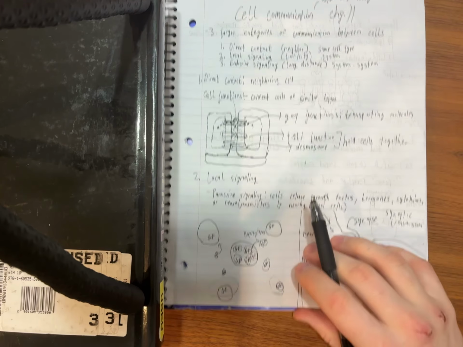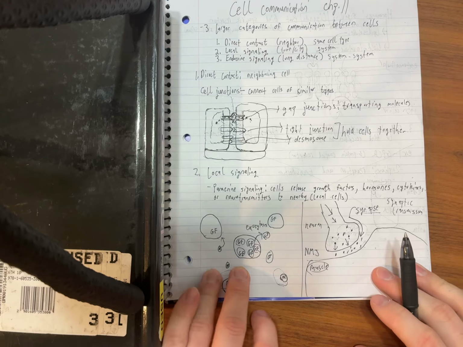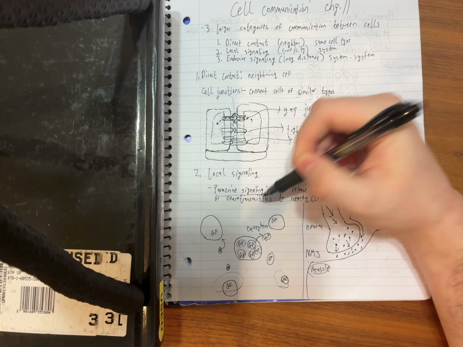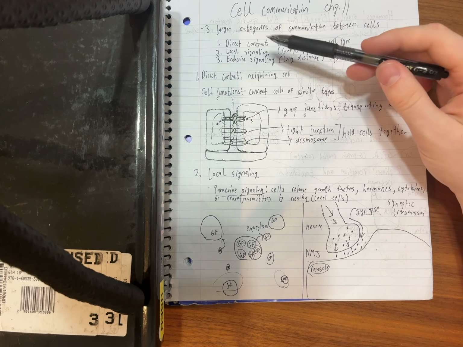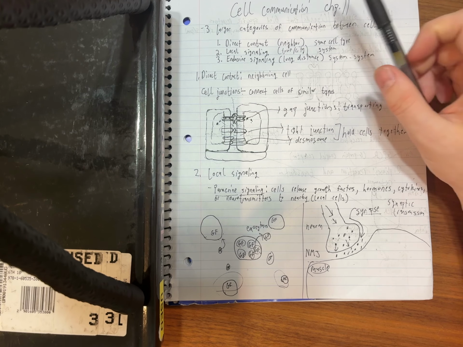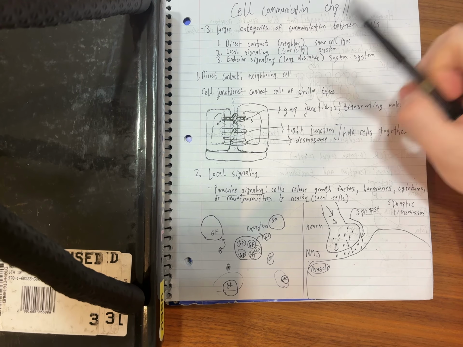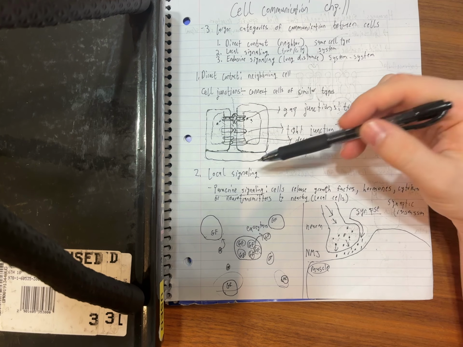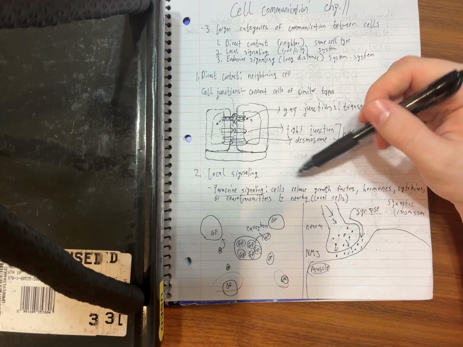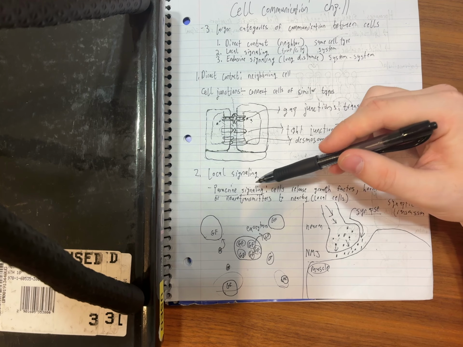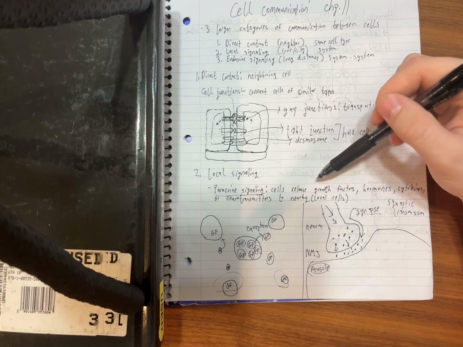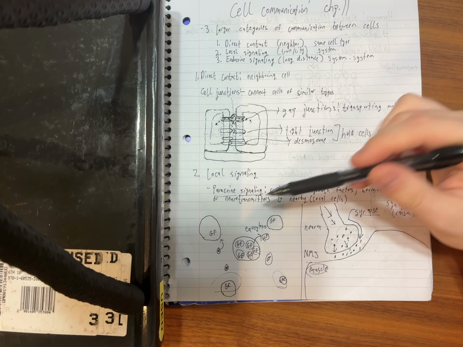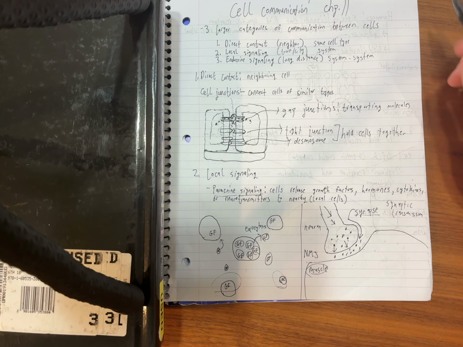Really simple. Next up, we get a little more complex with local signaling, which is going to be facilitated by paracrine signaling. Don't get paracrine mixed up with endocrine. And later, sometime down the way, we're going to add exocrine. So there are a lot of these CRINE words. But paracrine is going to be local signaling. Paracrine signaling is cells releasing either growth factors, hormones, cytokines, or neurotransmitters to other nearby cells.